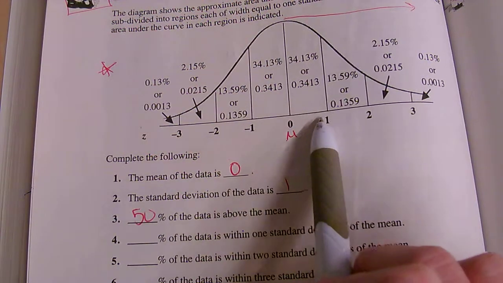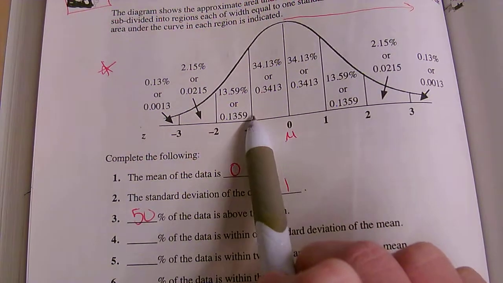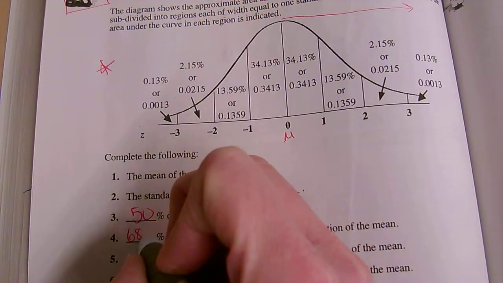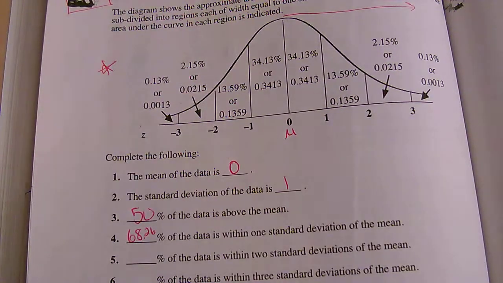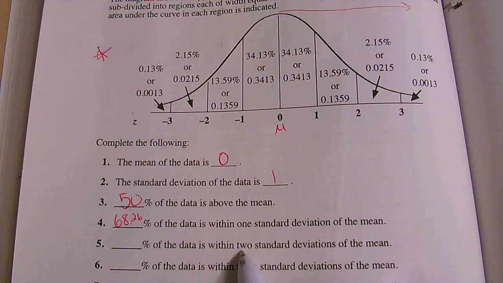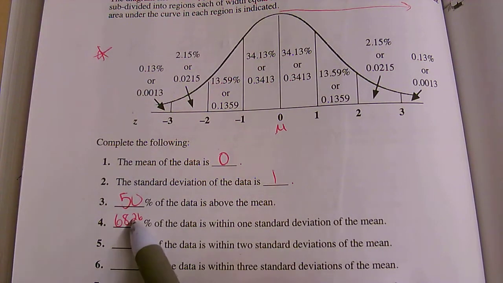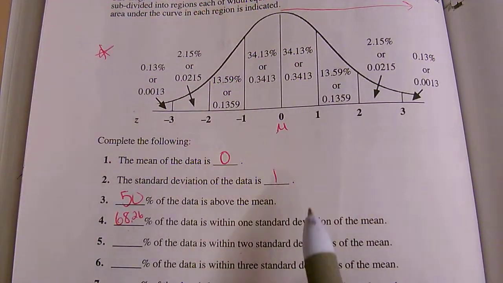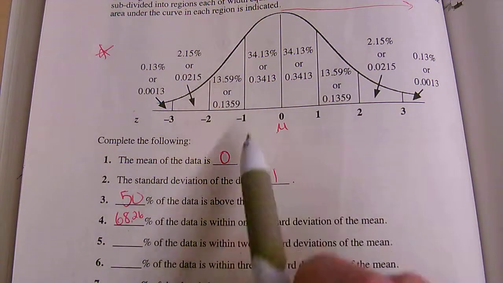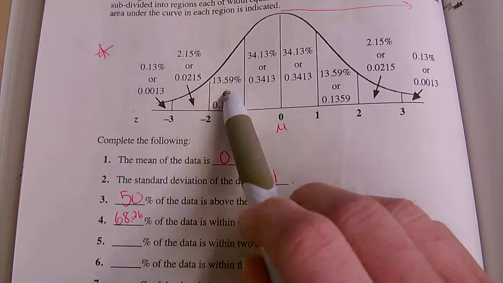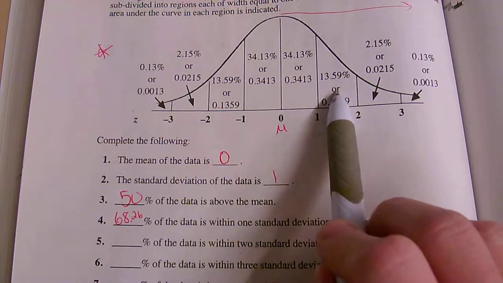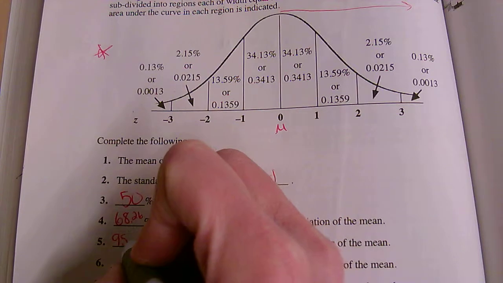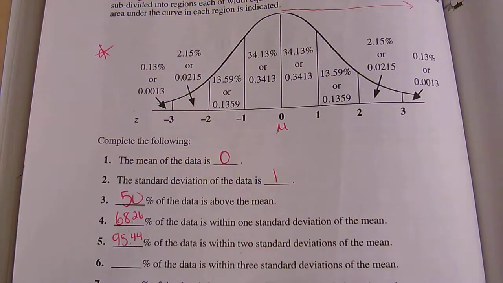What percentage of the data is within 1 standard deviation of the mean? That 1 standard deviation could be this way, or it could be this way. So we would say 34 plus 34, so that's going to be 68.26% of the data. How much within 2 standard deviations? We start with that 68.26 and add another 13.59% on each side. So for number 5, we are adding this, this, this, and this up, and it equals 95.44. You could put that into your calculator, or you could just trust me.